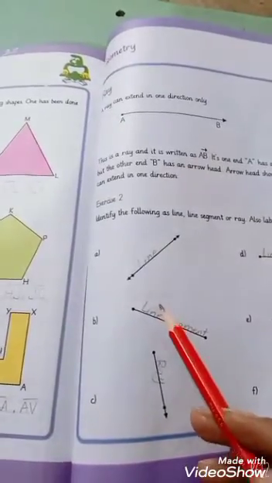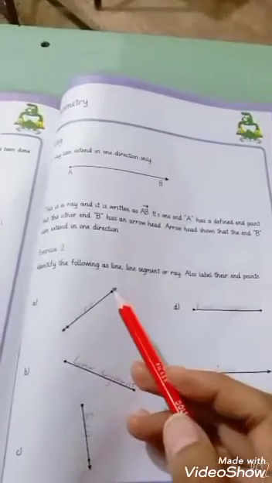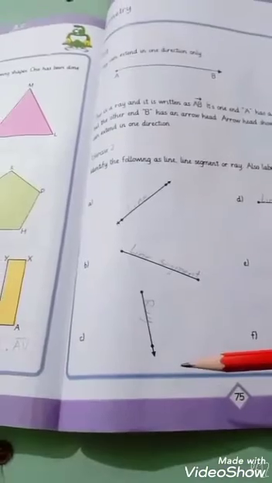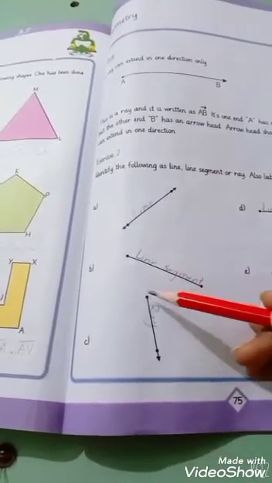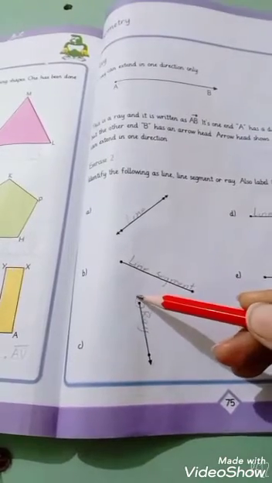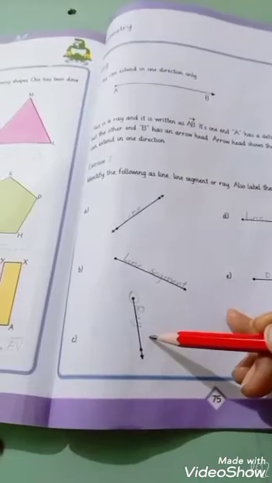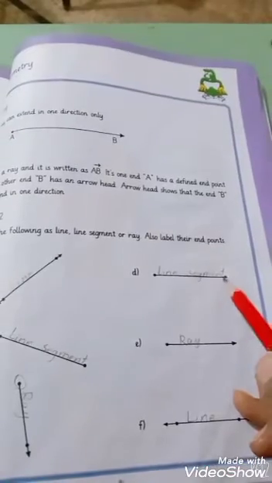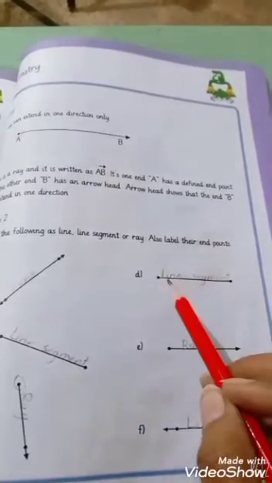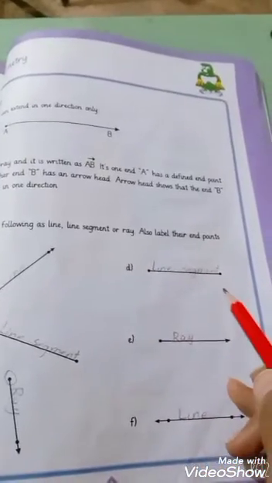So let's start to solve exercise number 2, where you can see there's an arrowhead here. So this is called a line. And in question B, there's no arrowhead on both sides. So this is called a line segment. In question C, you can see there's only a point on one side and there's an arrowhead on the other side. So this is called a ray. In question D, there's no arrowhead on both sides. So this is called a line segment.